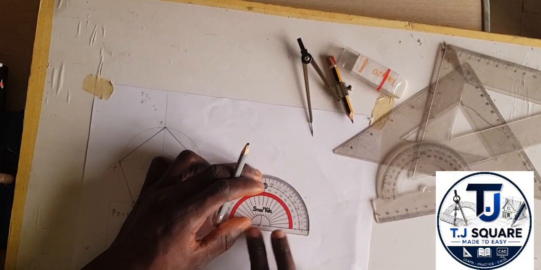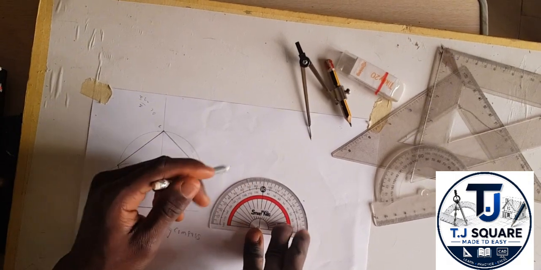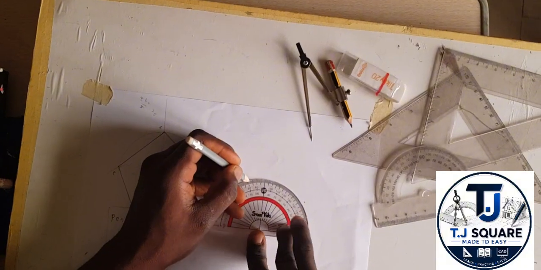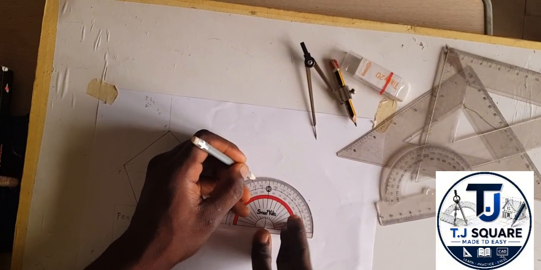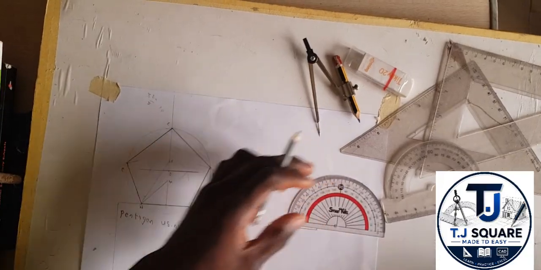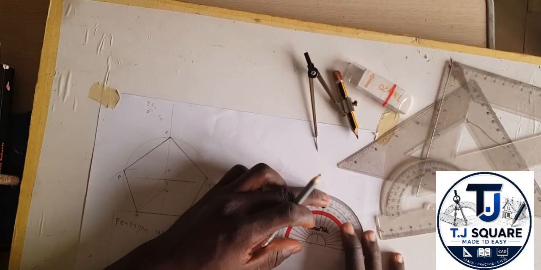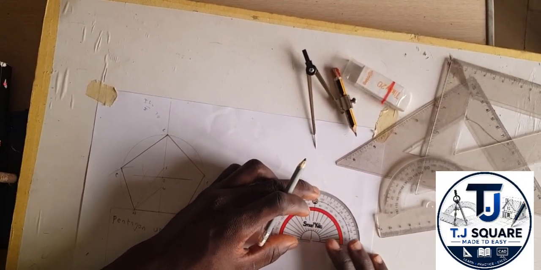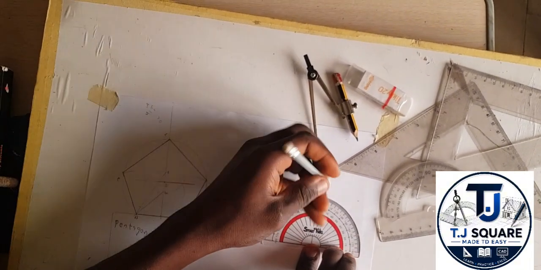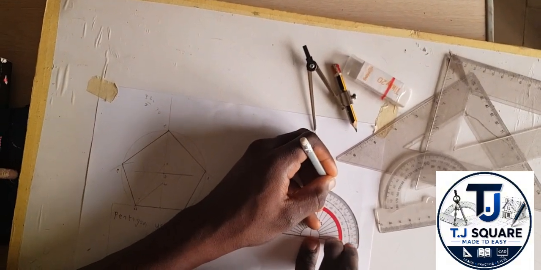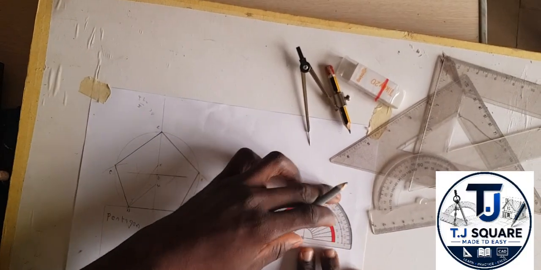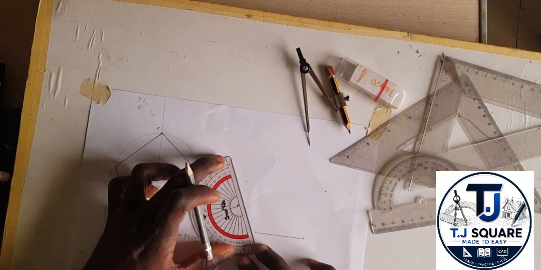Mark out what? 72. From this side, from the outer part, you mark out what? 72. On B also, you mark out what? 72. Then you join.